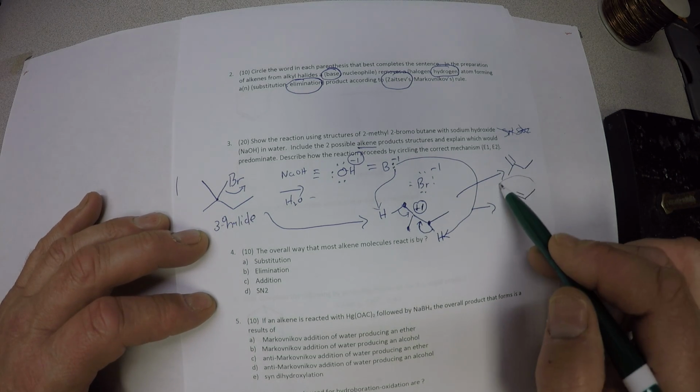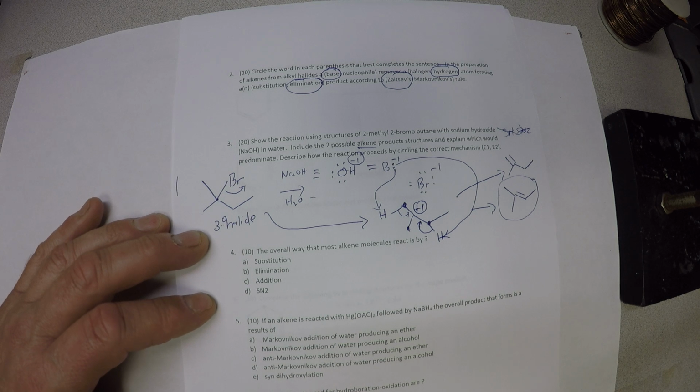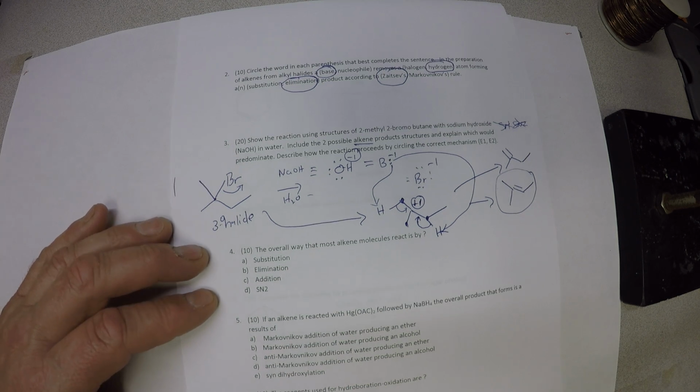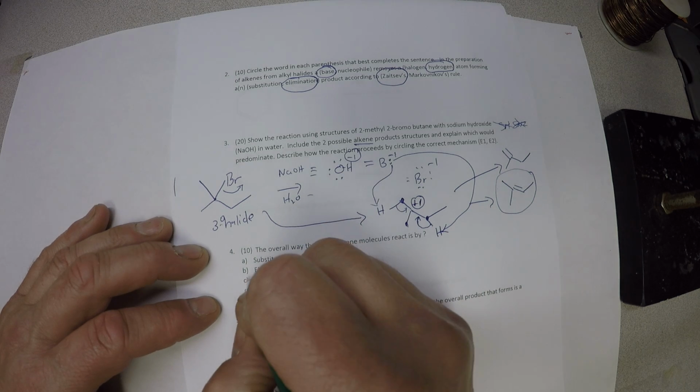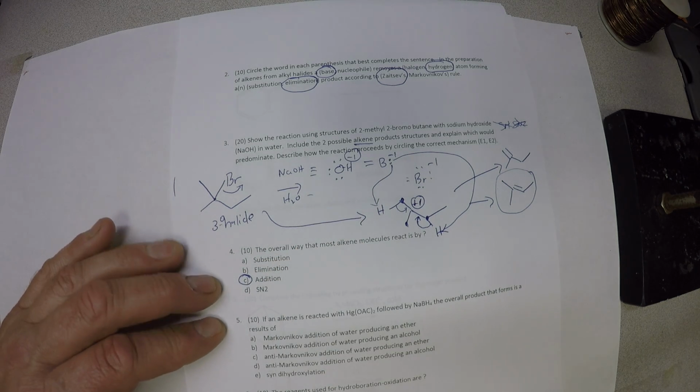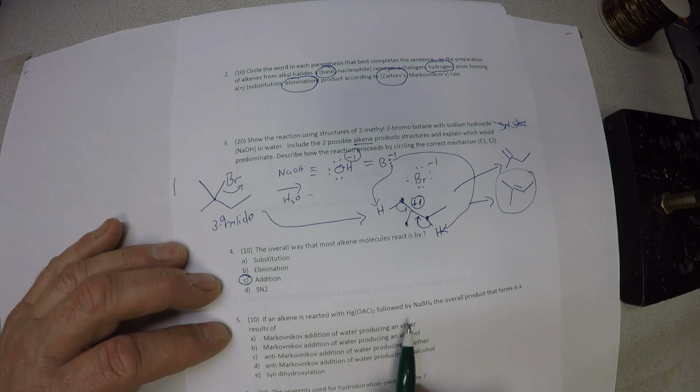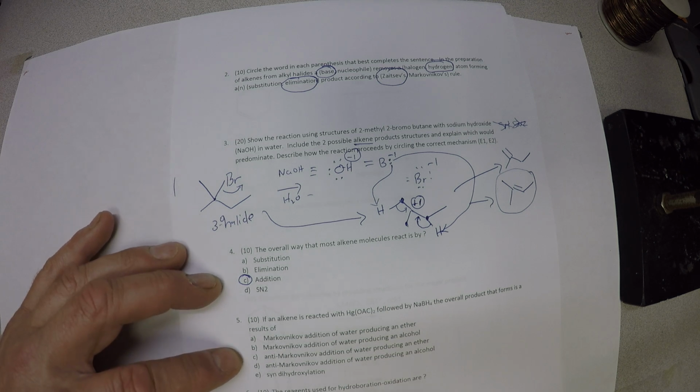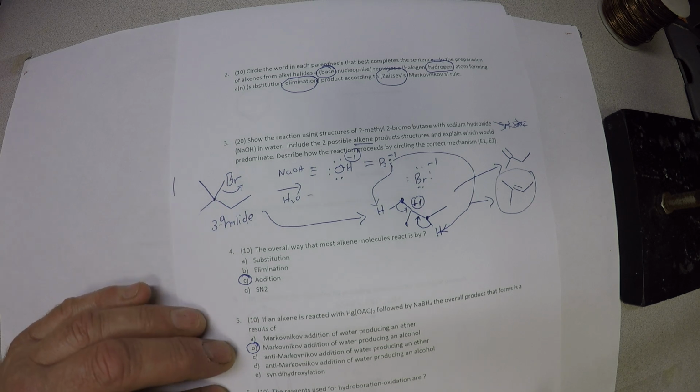So that would be your Zaitsev product. Number 4, most alkenes react overall by addition. Number 5, mercuric acetate, sodium borohydride, oxymercuration, demercuration, that results overall in Markovnikov addition of water producing an alcohol.